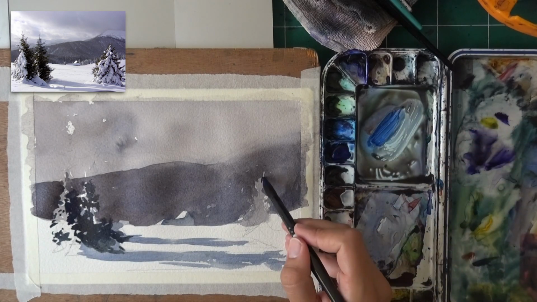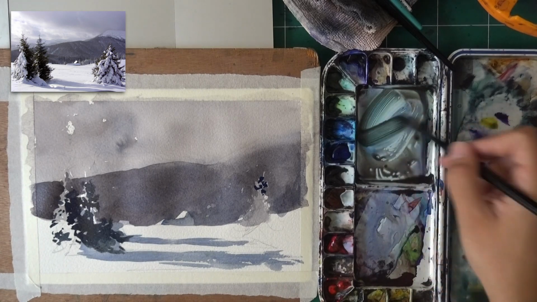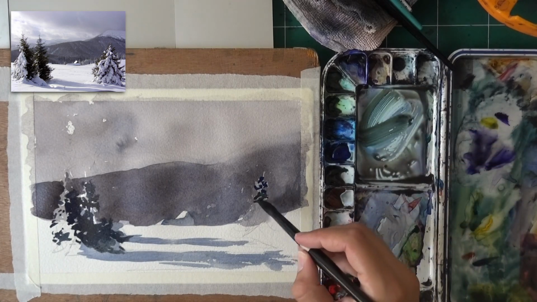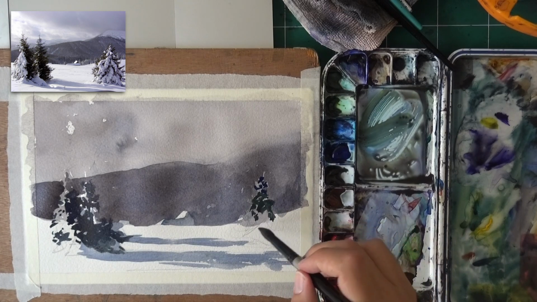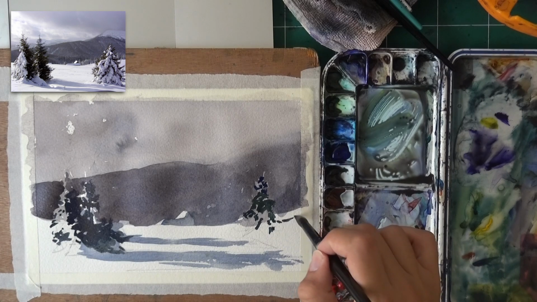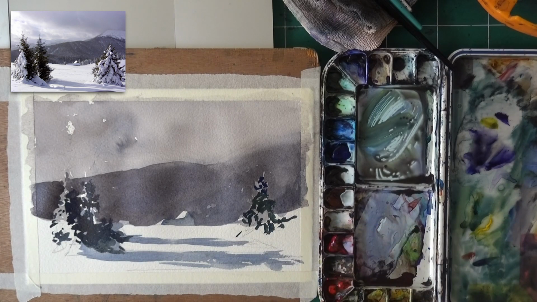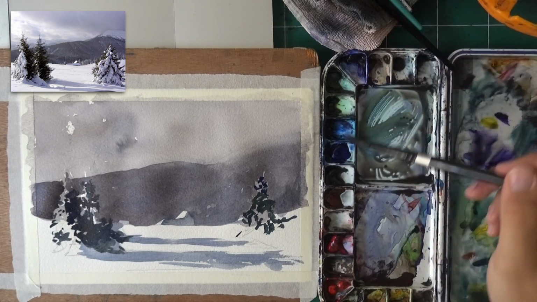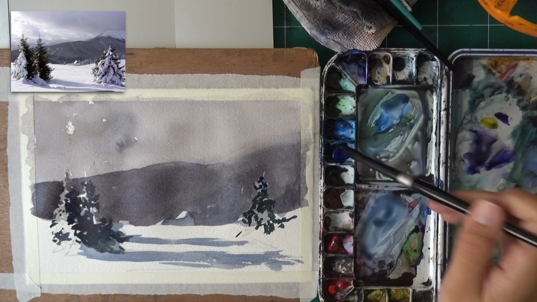Now here I'm going to leave a lot more highlights, so just a bit of an indication of tree branches, a bit of yellow and all of that story, kind of like this. And a lot of it really is just taking a bet. This is the first time I'm painting this scene, so you can't really know what's going to happen. That's the thing with watercolor. It's really an ongoing learning process, and you can never be fully prepared.